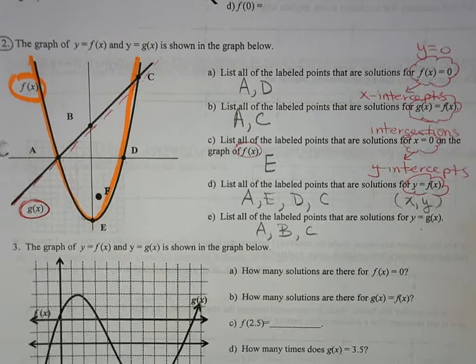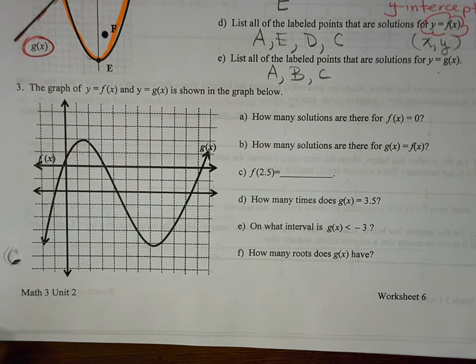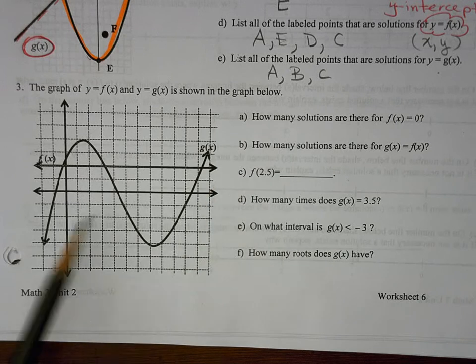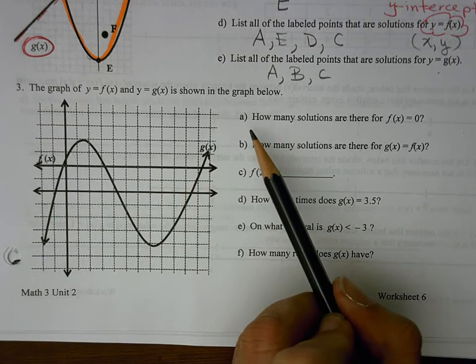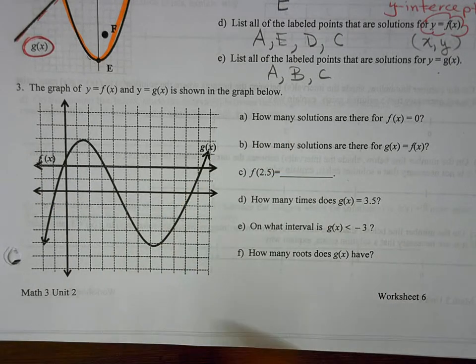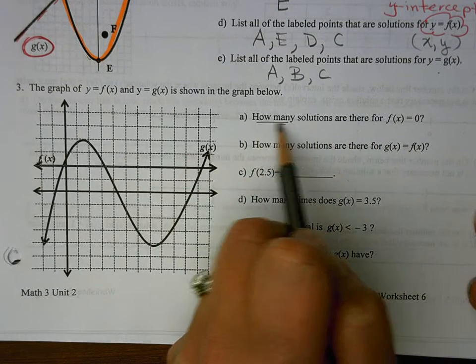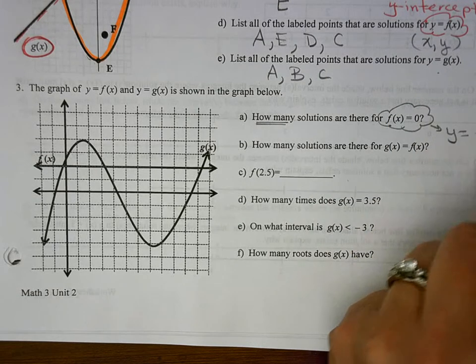Okay, so let's go ahead and take a look at question number 3. Here we have two graphs again. We have our function f of x, which is our linear, and then we have g of x, which is our curve. For part A, what's different here is we're not listing points, we're just giving a specific value or number answer. How many solutions are there for f of x equaling 0? That's the same as y equaling 0.